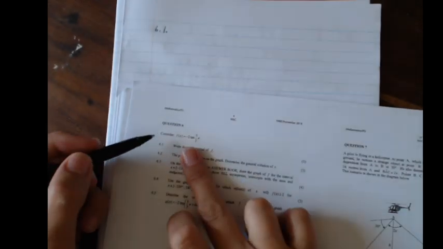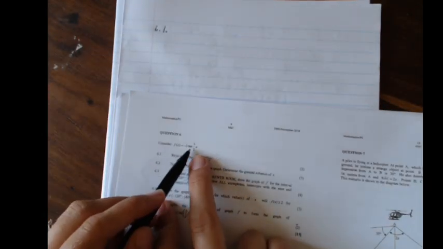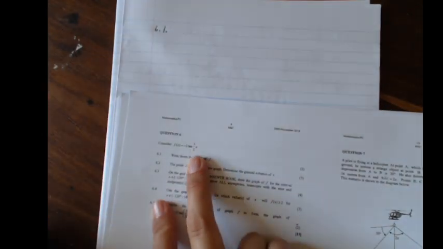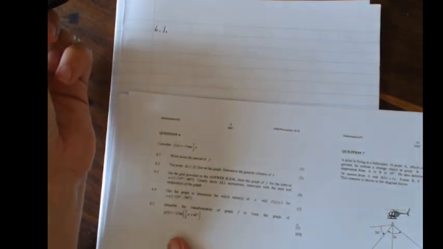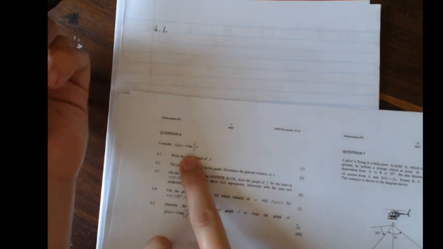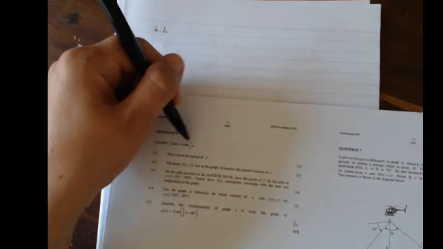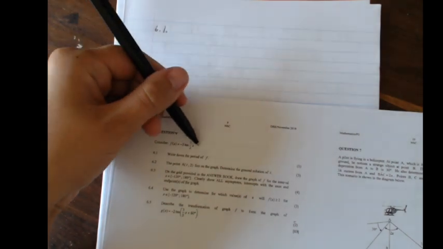Okay, consider f(x) = minus 2 tan 3 over 2 x. Right. Oh, this is a graph question without an actual graph there. There's my graph, minus 2 tan 3 over 2 x. Write down the period.